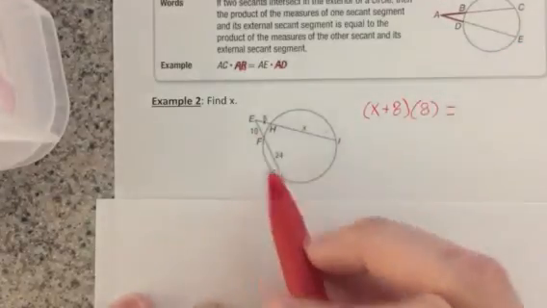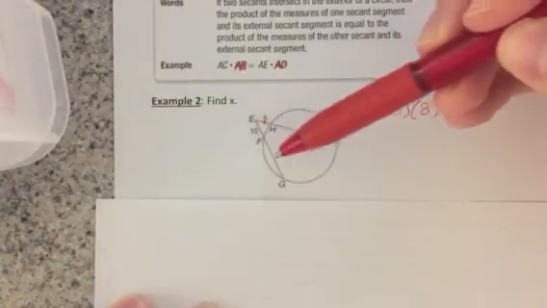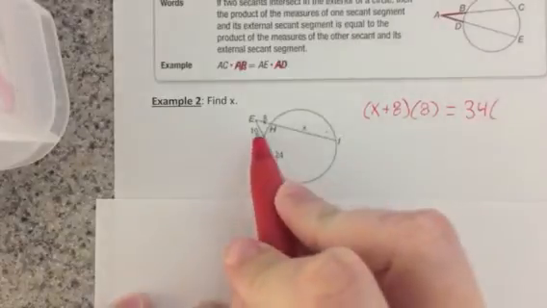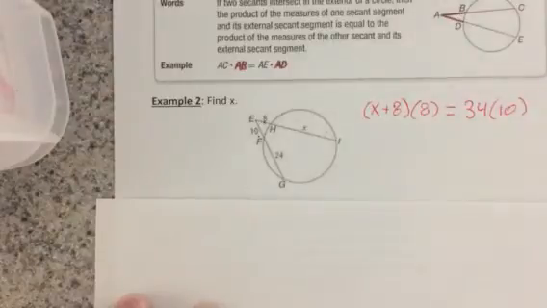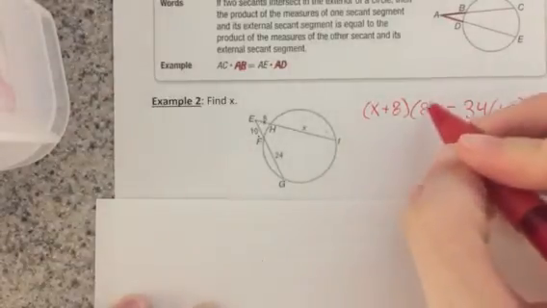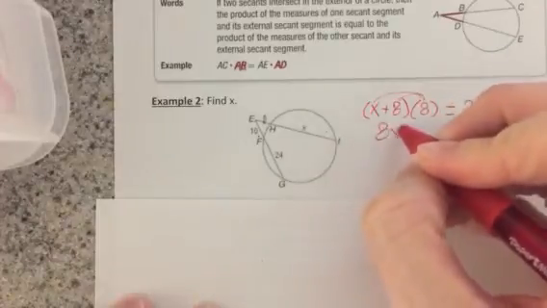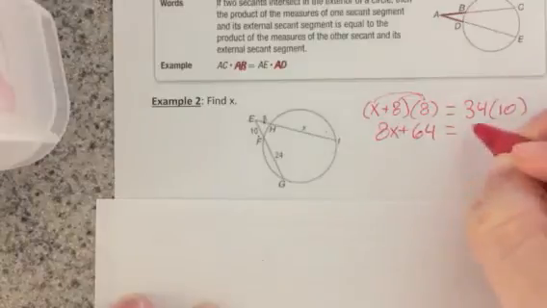And I'm going to do the same thing over here. So that is going to equal to whole thing here, which is 10 plus 24, so 34, times just the outside part, 10. All right, let's go ahead and multiply this out. So this is just distributing this direction. So that becomes 8x plus 64 equals 340.